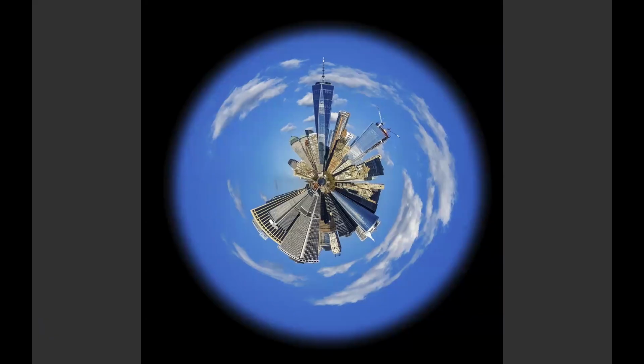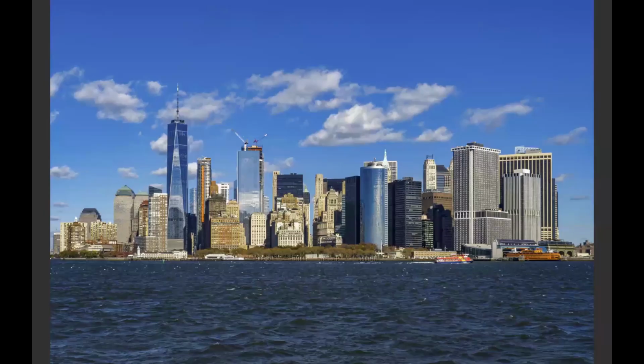Now, how is this happening? If you look at this original image, the key is to make the right side match the left side. And what we're going to do is make these wrap around. And I'm going to show you how to do that tonight.